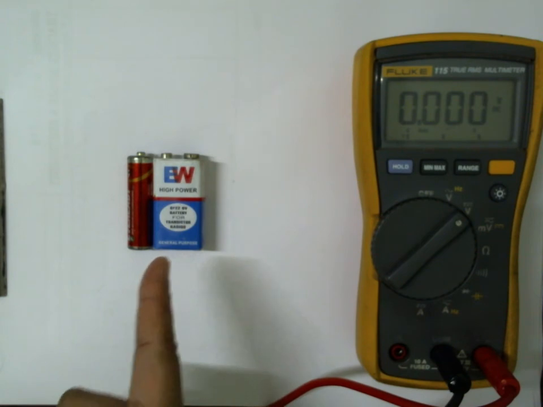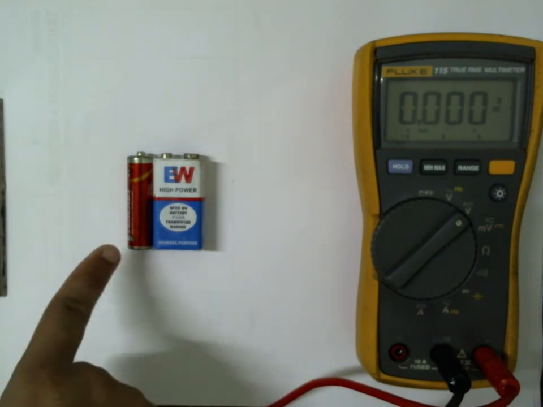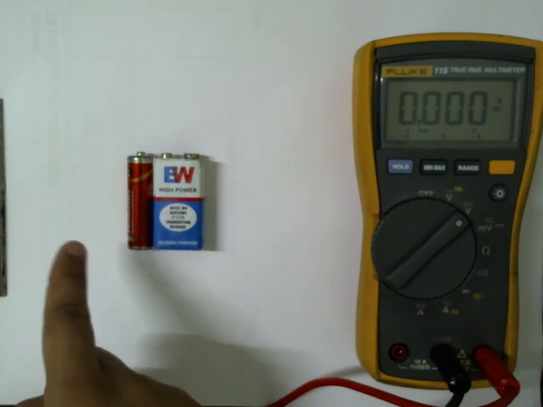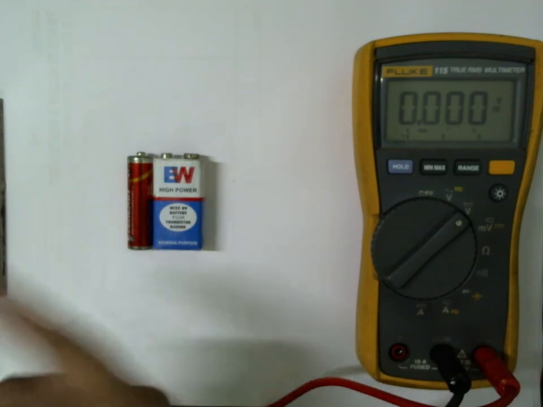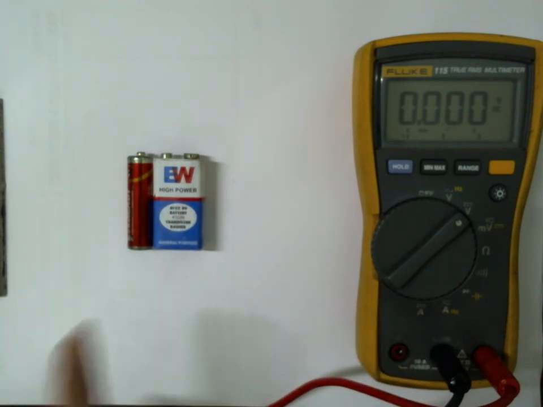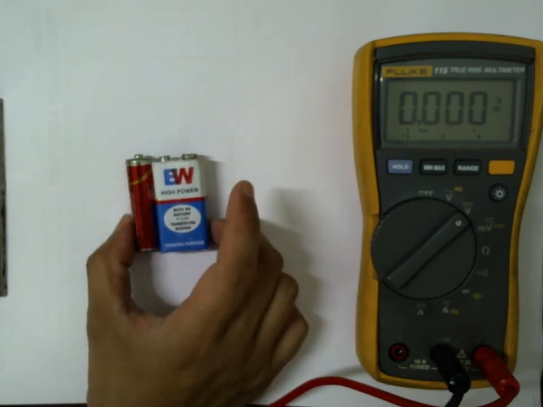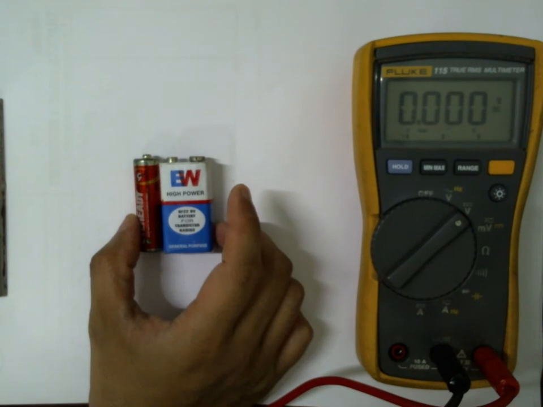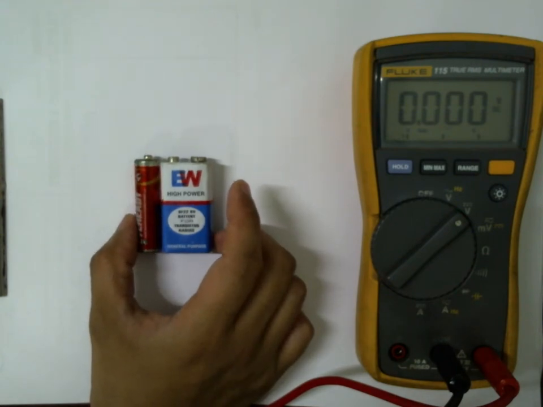Will it be 9 volt? Will it be 1.5 volt? Or will it be something in between 9 and 1.5? That is rather an interesting question to ask. Similarly, I can ask another question.